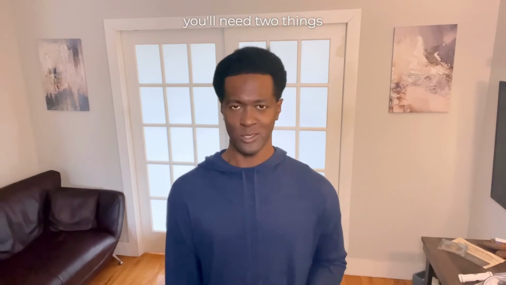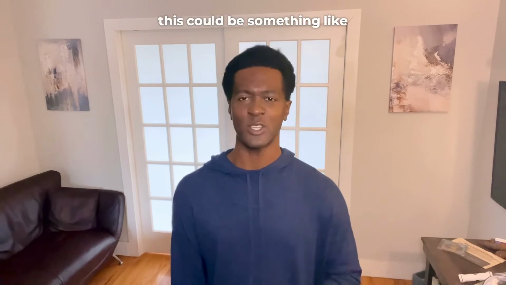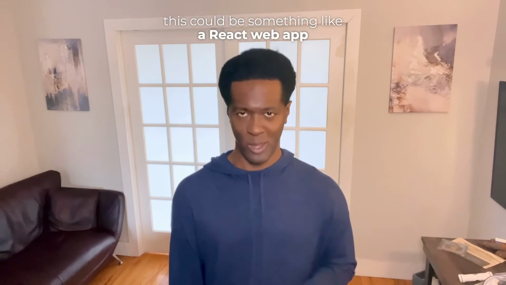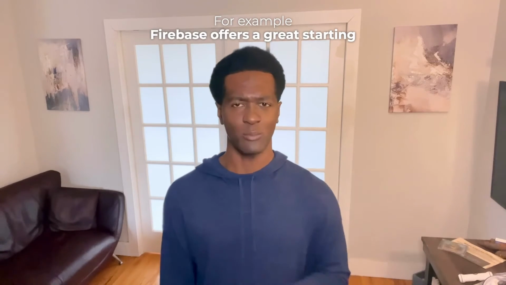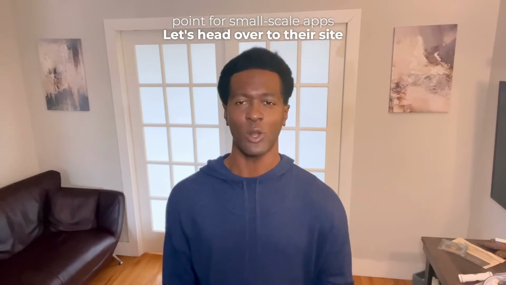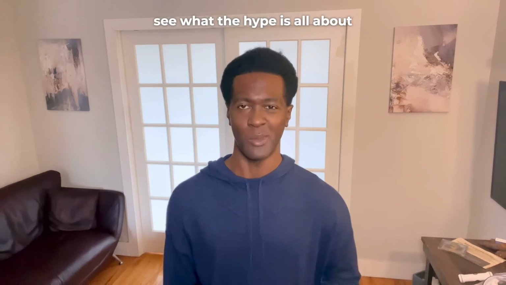To build a two-tier architecture, you'll need 2 things. A front-end client, this could be something like a React web app, and a database, something like MySQL or Firebase. For example, Firebase offers a great starting point for small-scale apps. Let's head over to their site and see what the hype is all about.